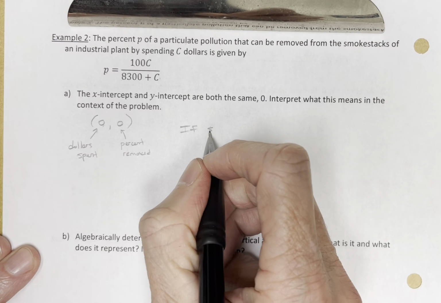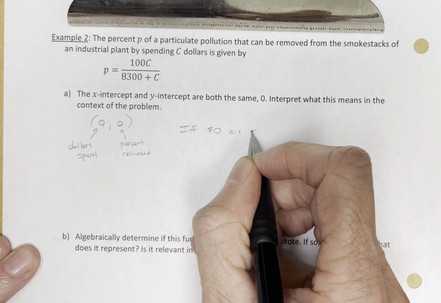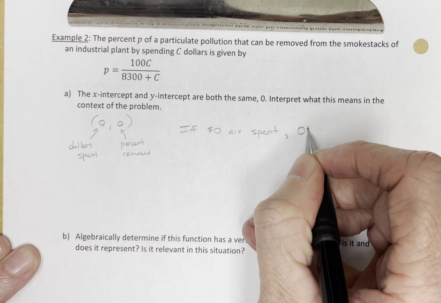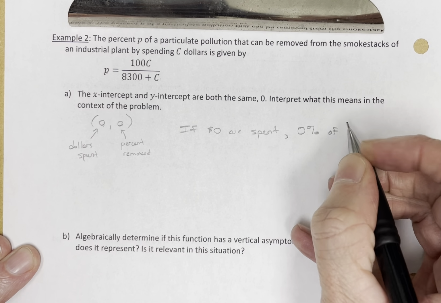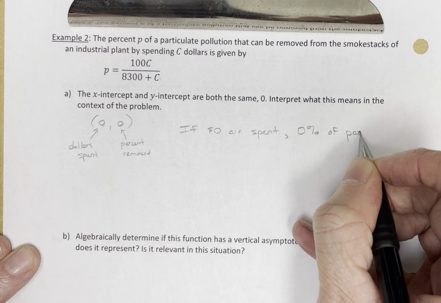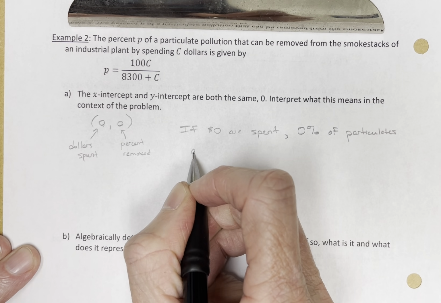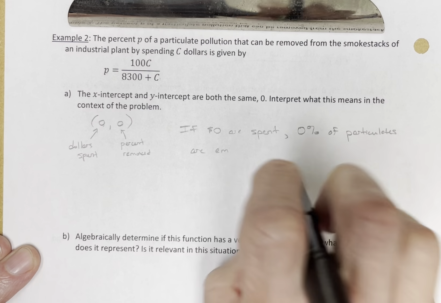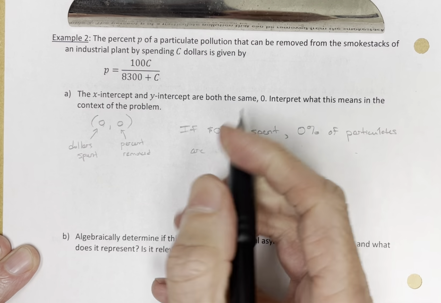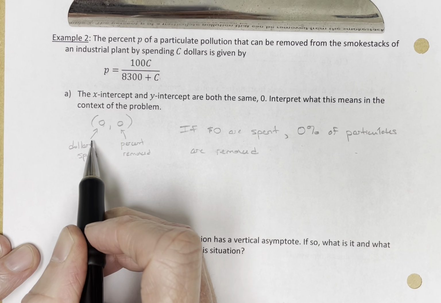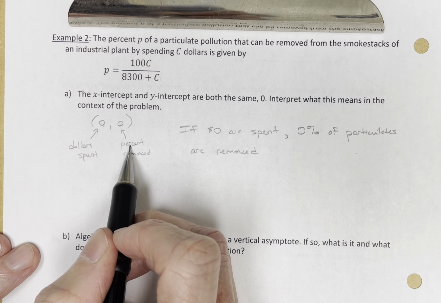If $0 are spent, 0% of particulates are removed. Whoops, I forgot the R in this word. Are removed. And that makes sense. Don't spend any money, I'm not going to remove any of the particulates.